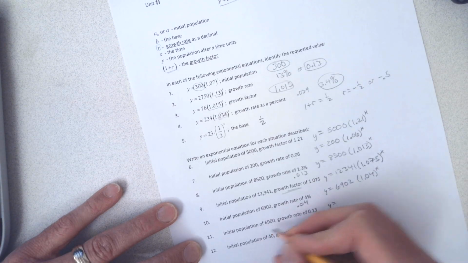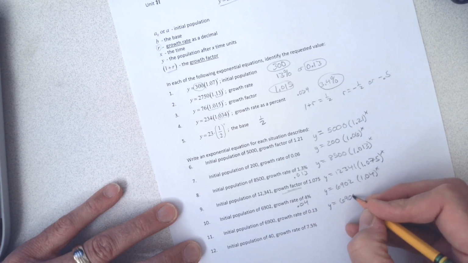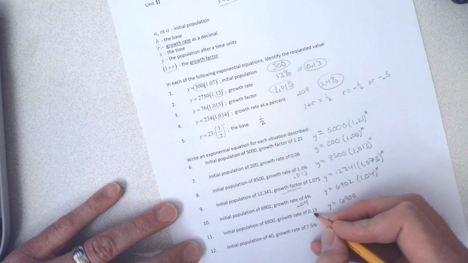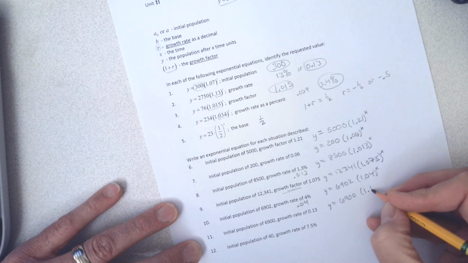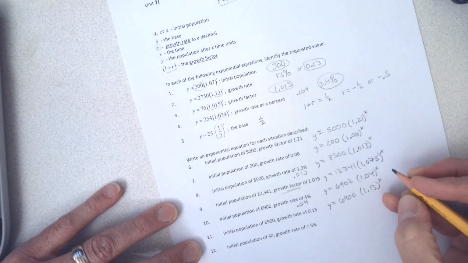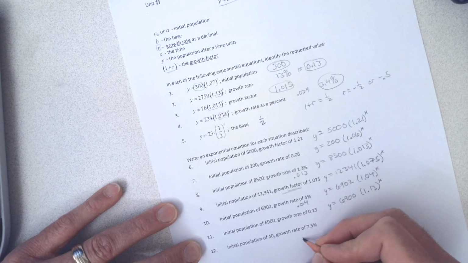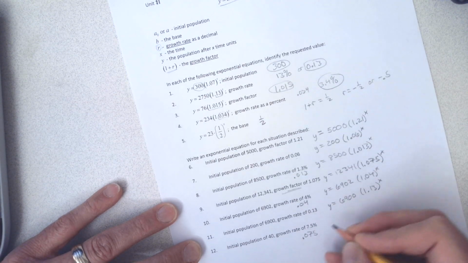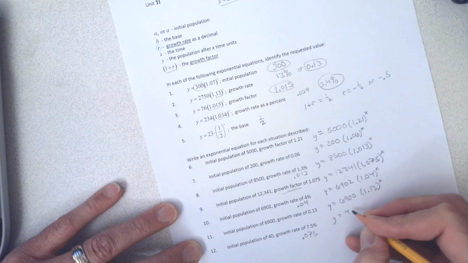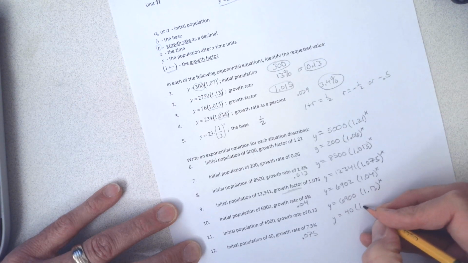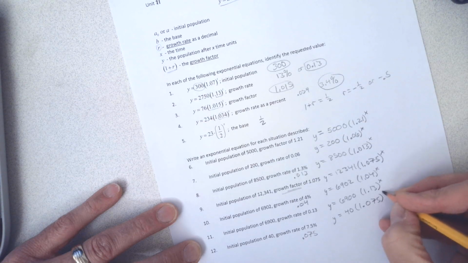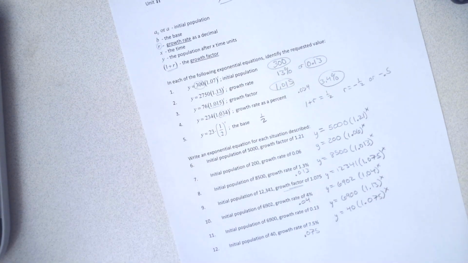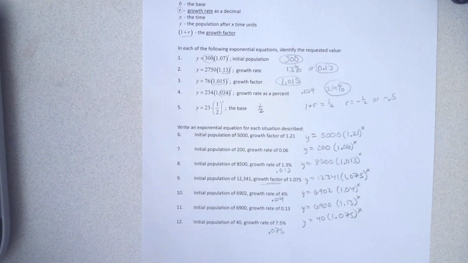Y equals initial population 6,900, and the growth rate, so 1 plus 0.13 is 1.13 to the x. Growth rate 7.5% is 0.075. So we've got y equals 40 times 1 plus 0.075, which is 1.075 to the x power. And that's what that one looks like.